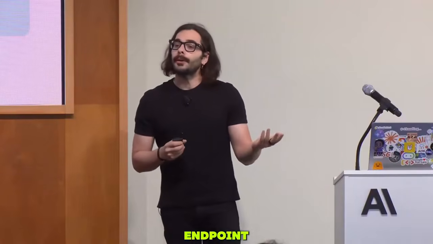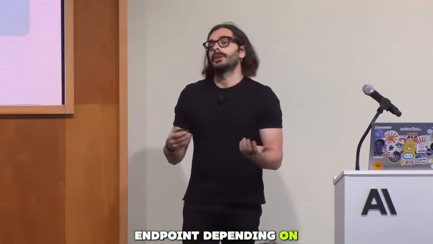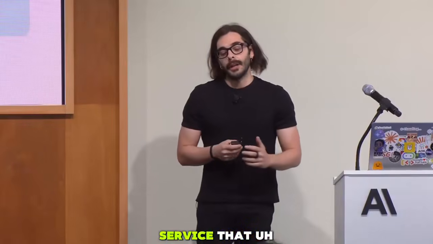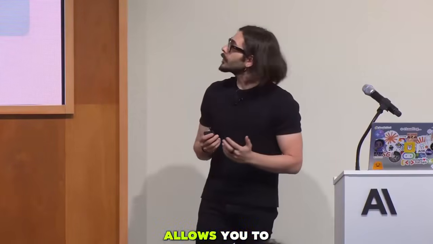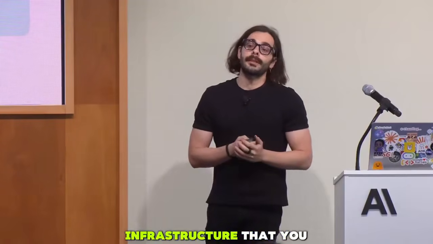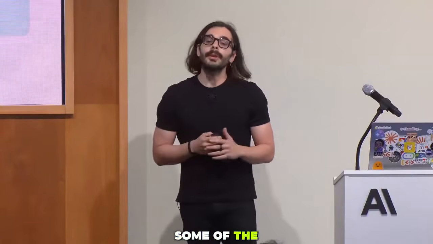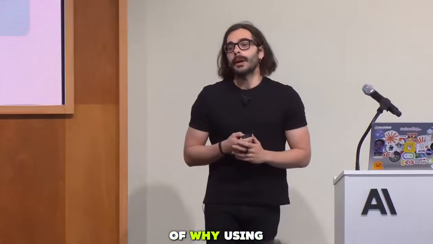And models are served in multiple regions. So you have a global endpoint, you have a regional endpoint, depending on the availability that you need. And as Google Cloud, talking about availability, we have very great availability service standards that will allow you to use Claude on one of the most performant infrastructures that you can find in the market. So these are some of the main reasons why you want to consider Claude on Google Cloud, especially in an enterprise context.